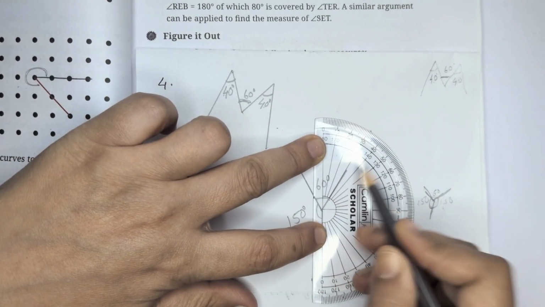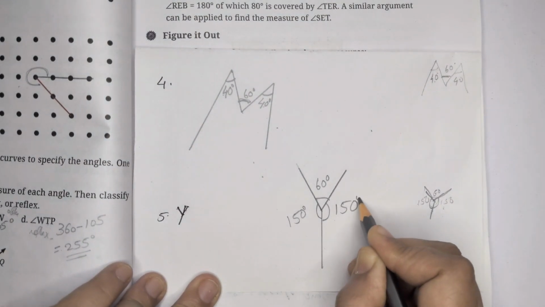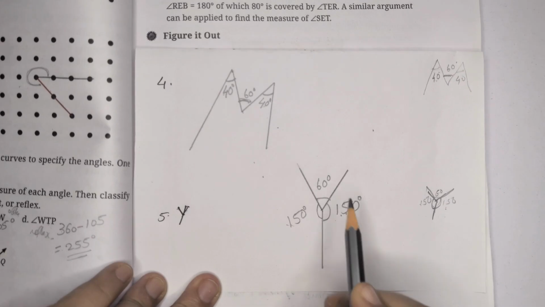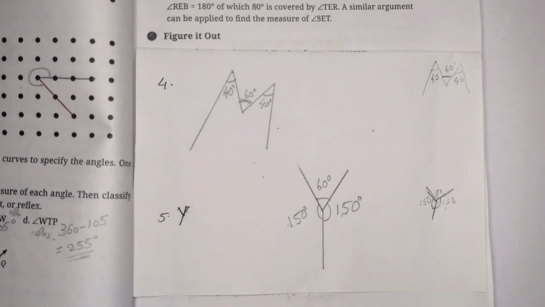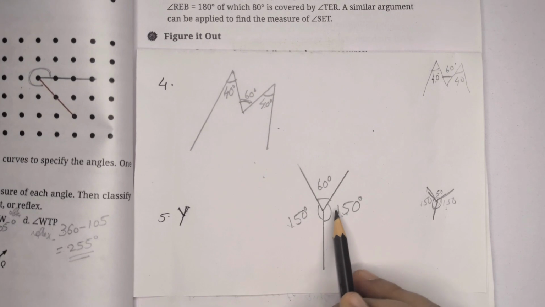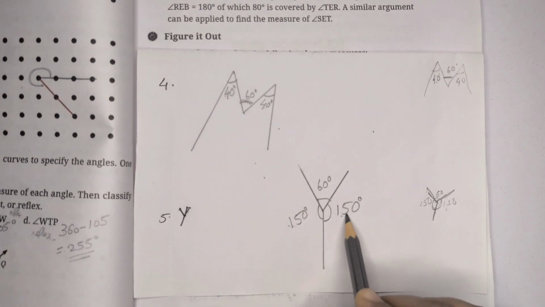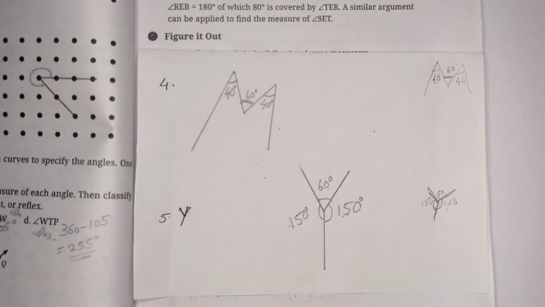See here you can see 150. So we can mark that angle also 150 degree. So this is the y, with the two sides 150, the other side 60. These two side angles are 150 degree and the angle at the center is 60 degree.